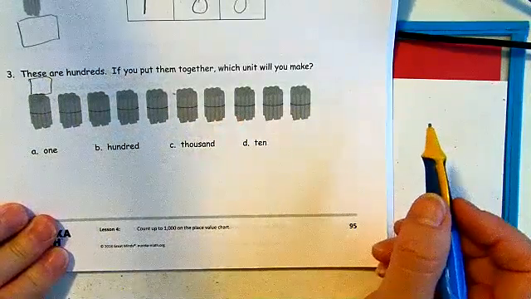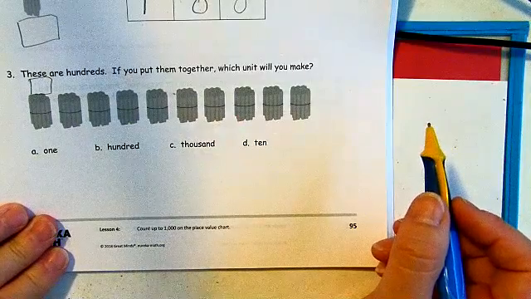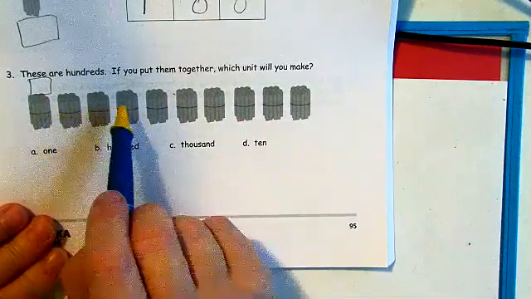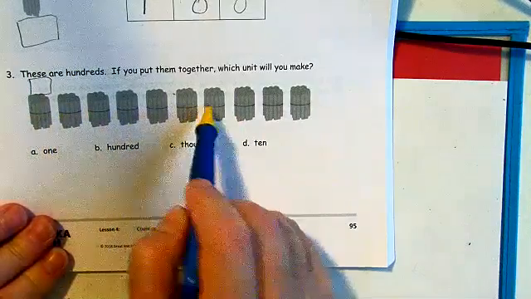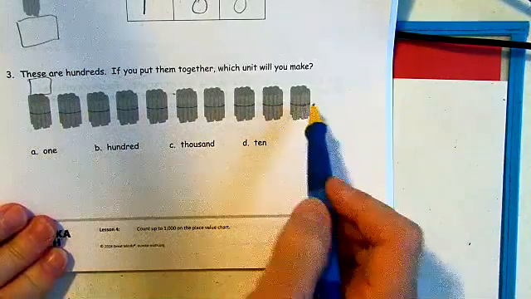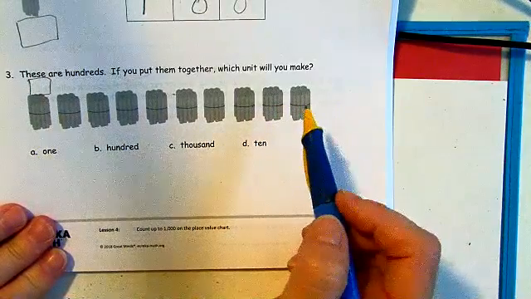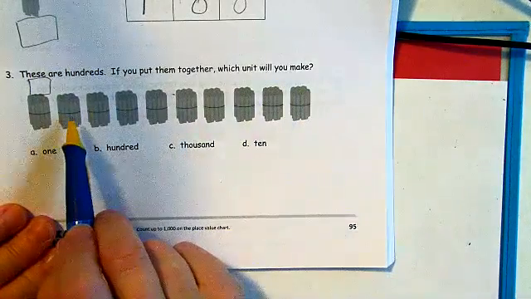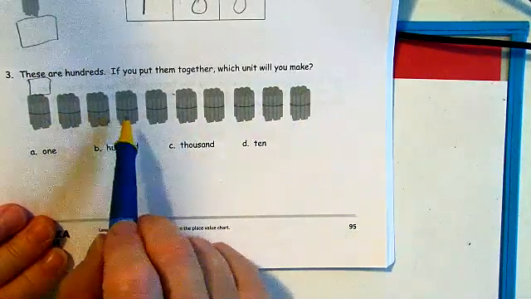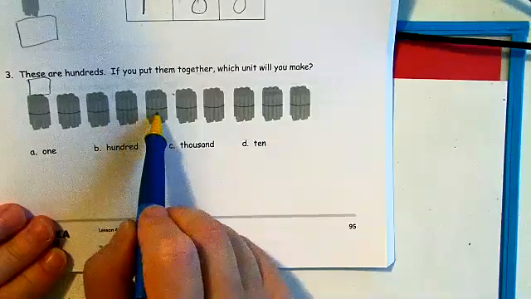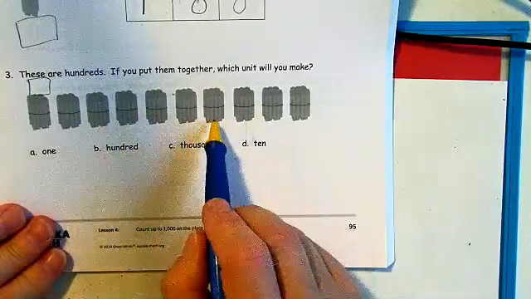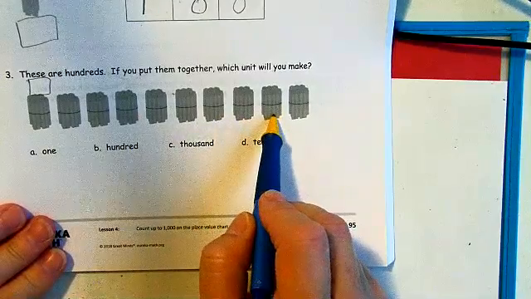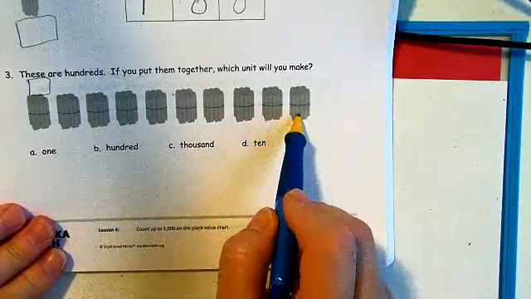If we put them all together, what unit will we make? Let's count how many there are. 1, 2, 3, 4, 5, 6, 7, 8, 9, 10. Okay, shall we skip count by 100 and see? 100, 200, 300, 400, 500, 600, 700, 800, 900, and then one more.